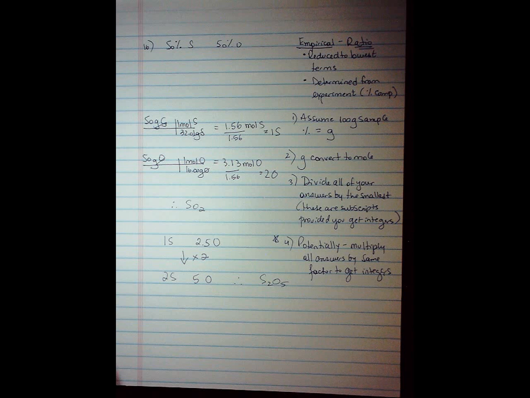Question 17 says, I've got an unknown compound that contains 43.6% phosphorus and 56.4% oxygen. Determine the empirical formula, show math to support your answer. So again, 17.